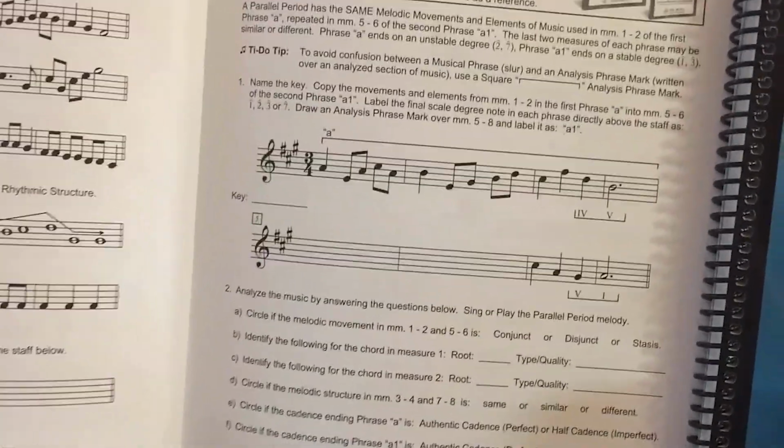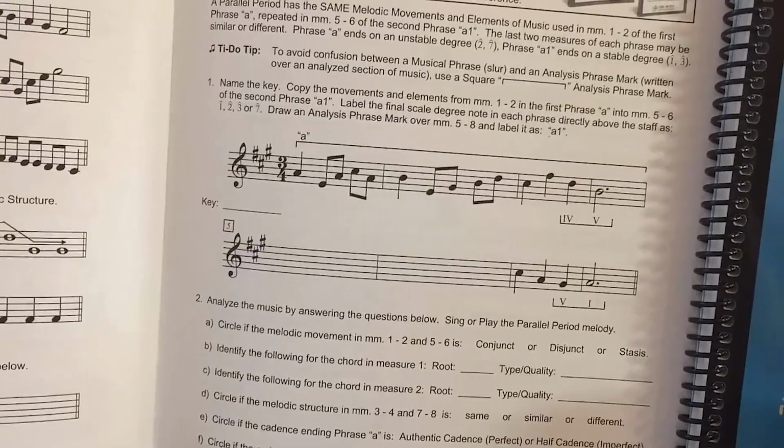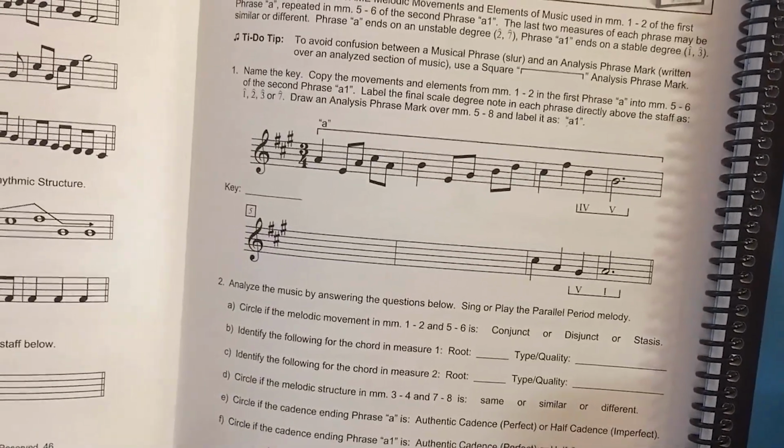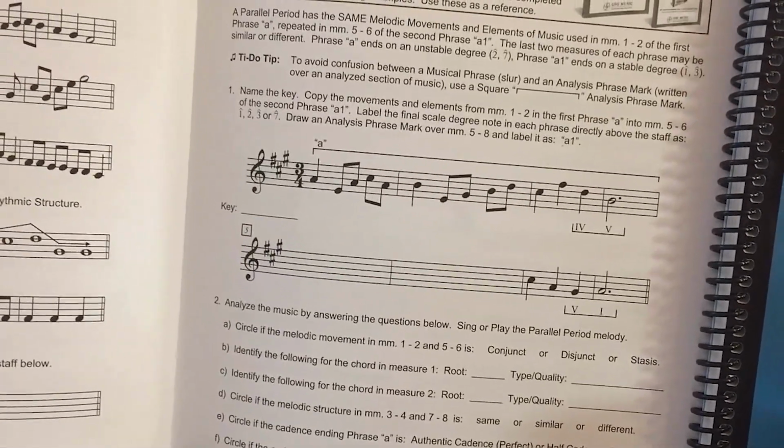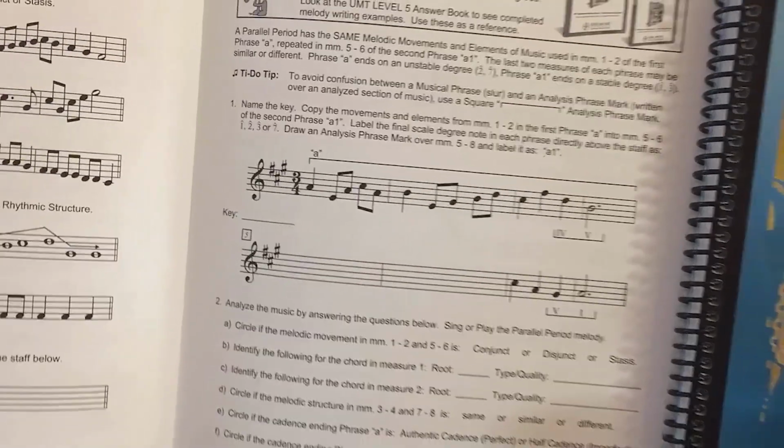Okay, so let's go ahead and play that first melody. So this is in parallel period. So you're just going to repeat measures 1 and 2 into 5 and 6 as you're playing it. So go ahead and play that for us, Quinn.